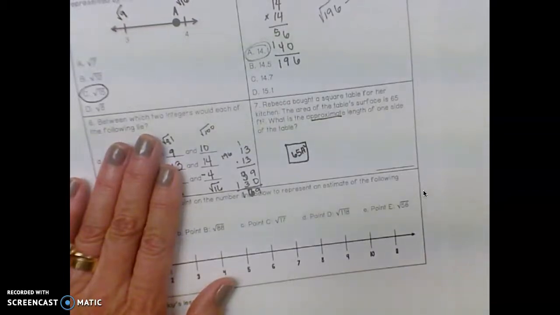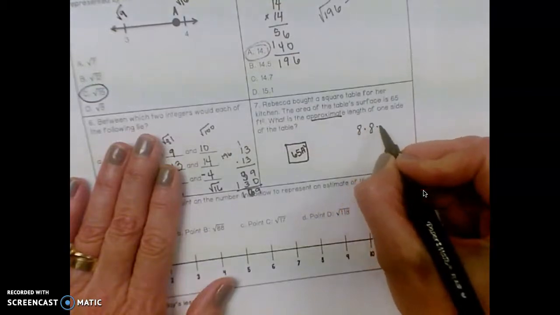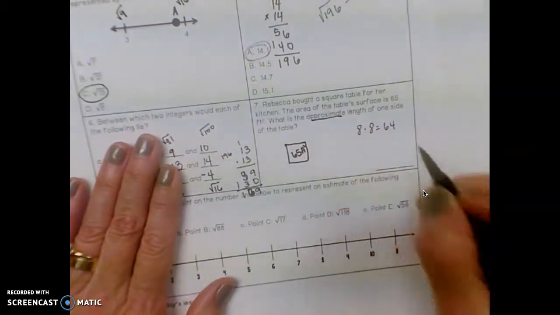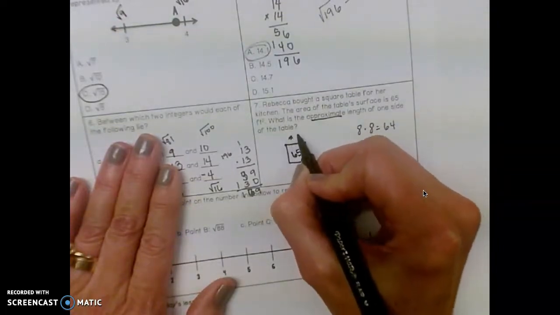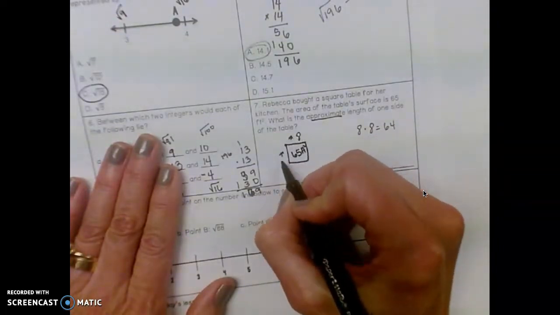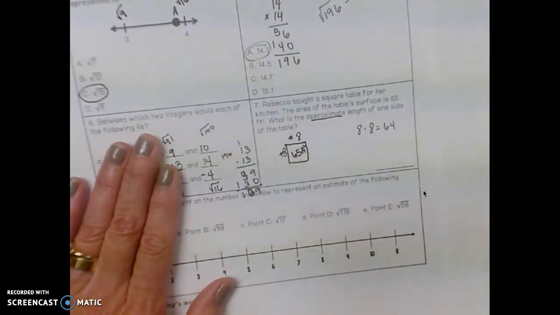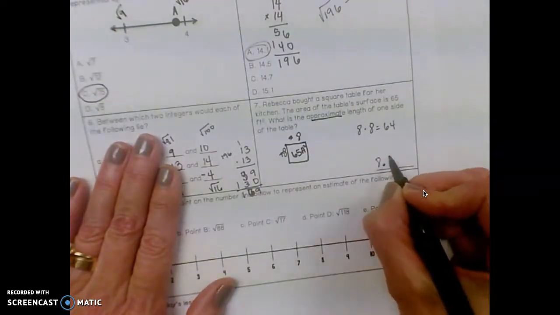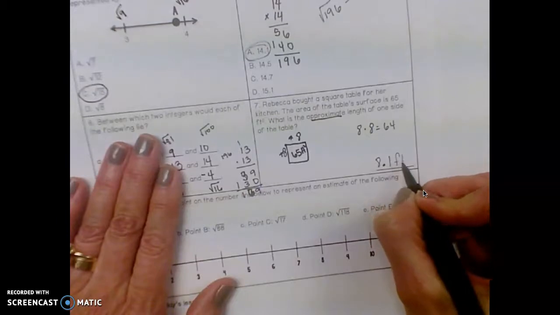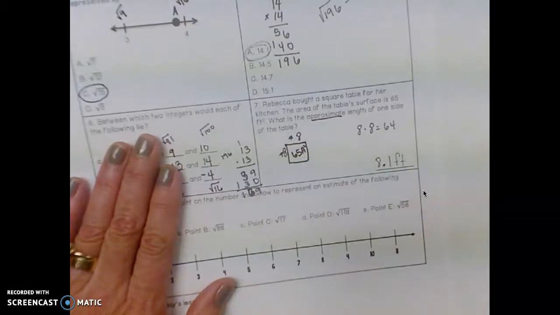I know that 8 times 8 is 64. Therefore, 65 would be very close. So I know that these sides are going to be a little bit more than 8. 8 times 8 would give me 64. So if I was going to approximate, I would say about 8.1 feet. 8.1 times 8.1 would get me close to 65 square feet.